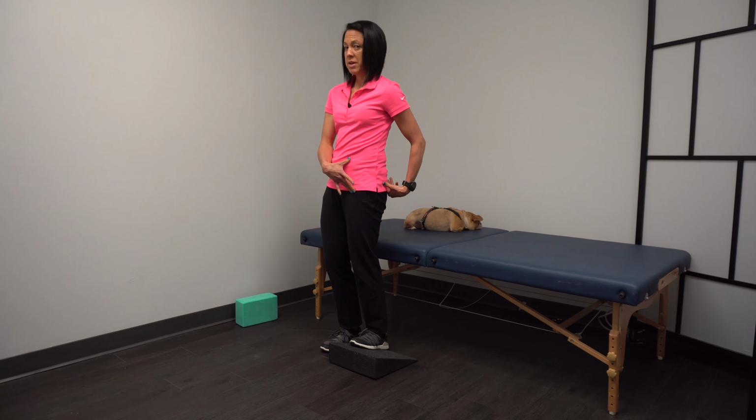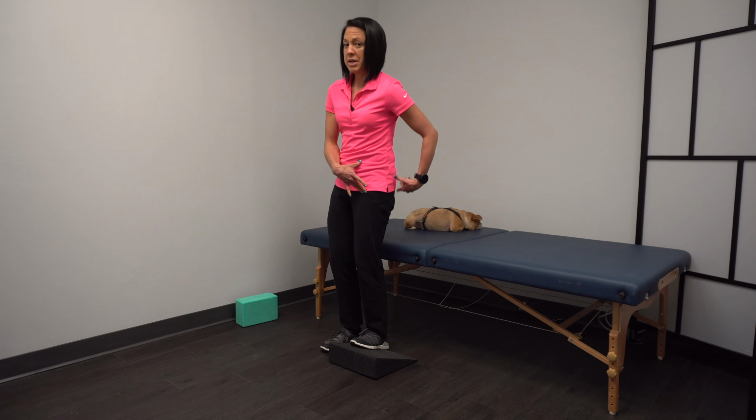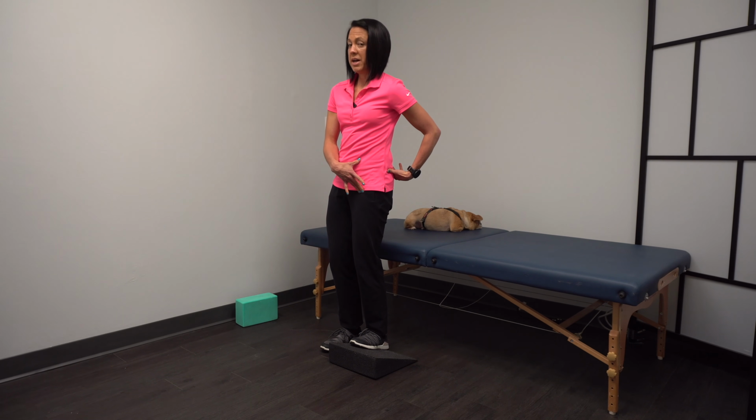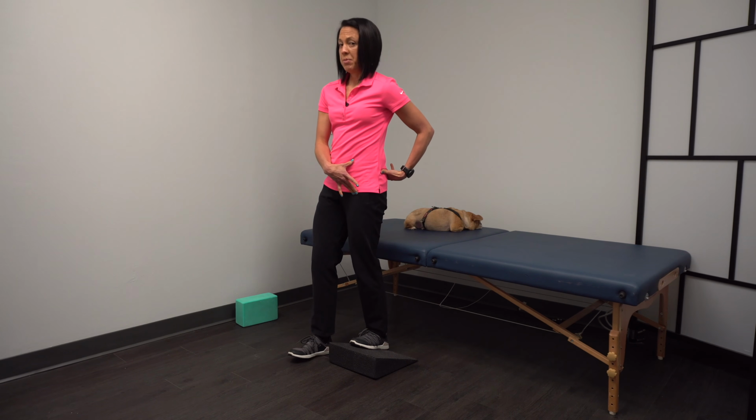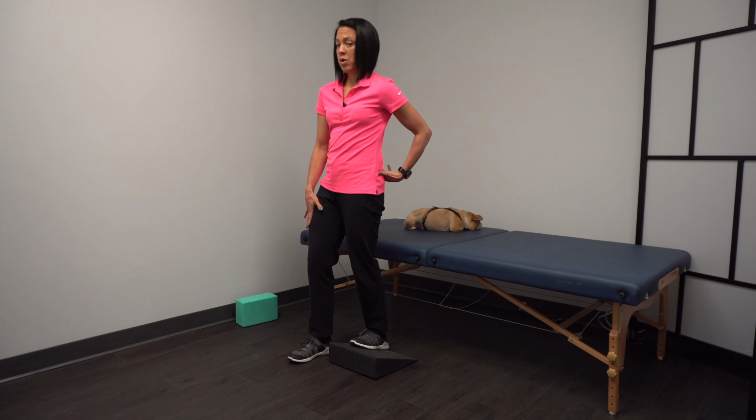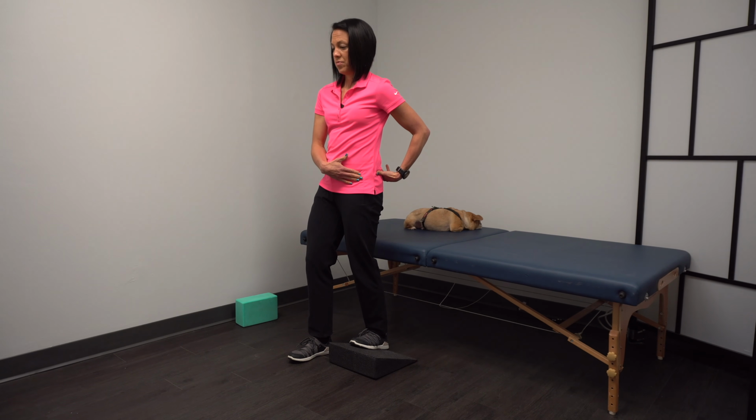And then you just hold it. You always want to keep a little bit of bend in your knee, so try not to lock that knee all the way out. And then if you wanted to challenge yourself a little bit more, just step the other leg just a little bit further forward, and that'll just deepen that stretch.